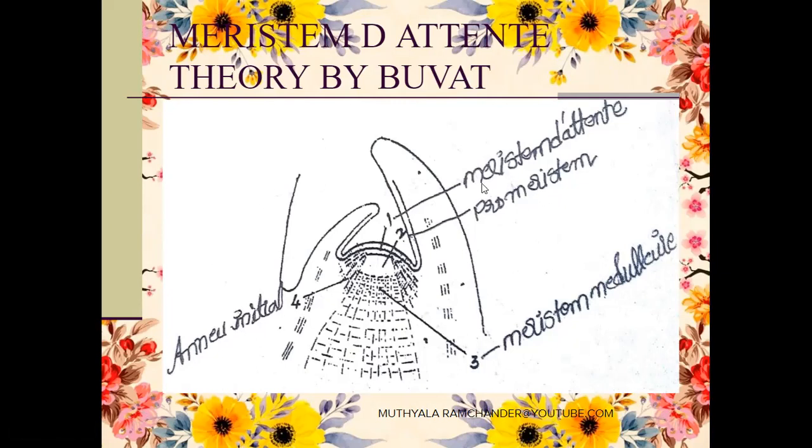Pro-meristem is present below the meristem de-attenti. It participates in the periclinal divisions and develops into peribulum. Peribulum develops into the cortex of the shoot. And below the pro-meristem, meristem medullary tissues are present. Meristem medullary tissues participate in the periclinal or mitotic divisions. They develop into plerome. Plerome develops into the stele of the shoot.